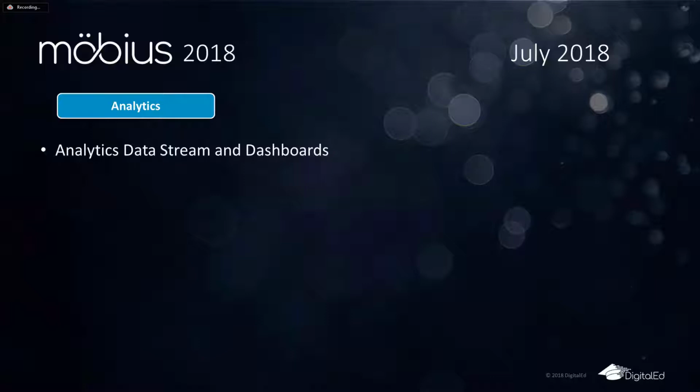Do they watch the whole thing from start to finish? Do they skip ahead? Do they pause? Do they scrub forward or backward at any point? All of that is recorded in what's called a data stream. So if you would, it's an event log. It logs exactly what a user is doing inside of Möbius from login to log out.